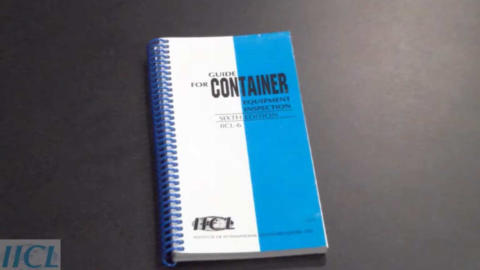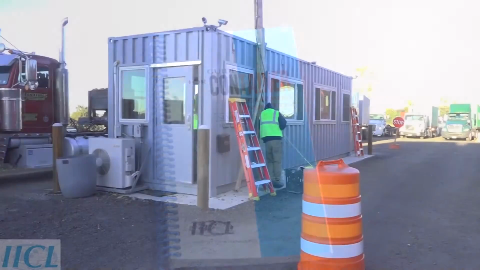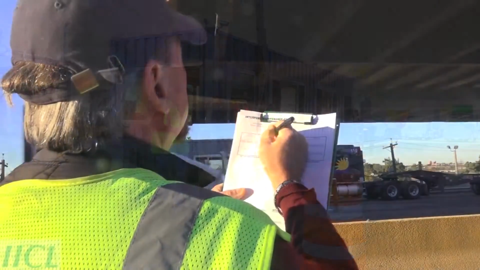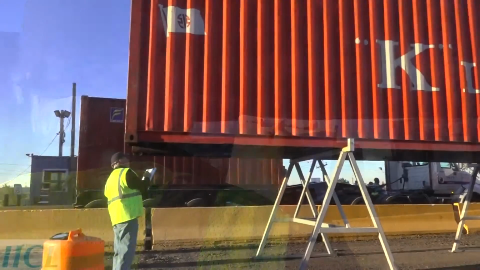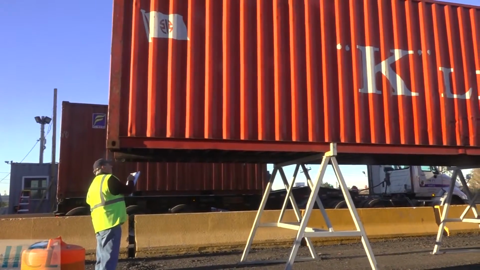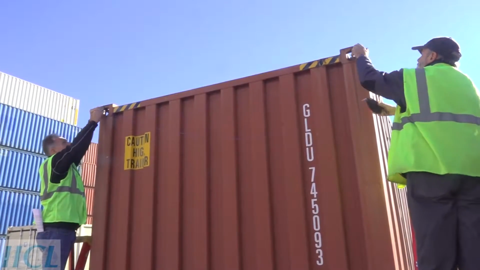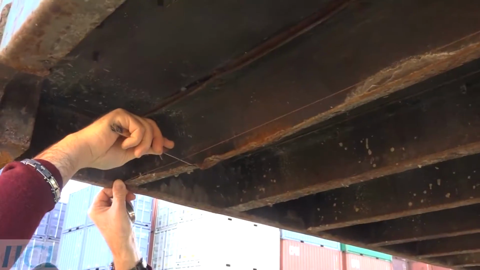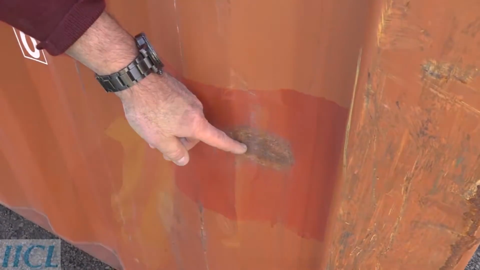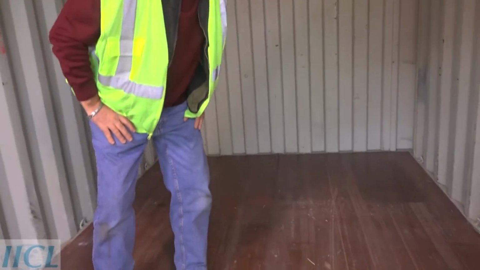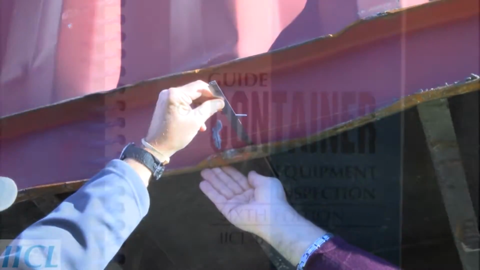Although the IICL 6 guide and this video primarily cover inspection criteria for measurable damage, a complete container inspection must check for all types of repair-worthy conditions: IICL measurable inspection criteria, wear and tear, non-conforming repairs, and gray areas, to ensure that all defects that could pose an operational or safety risk are identified.